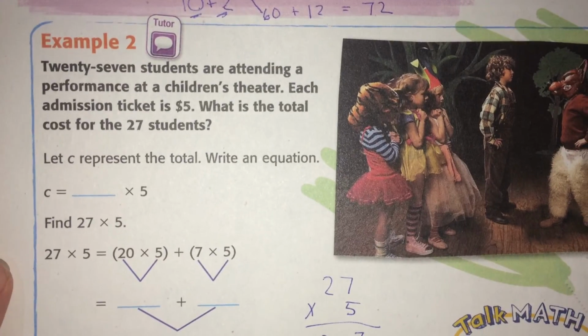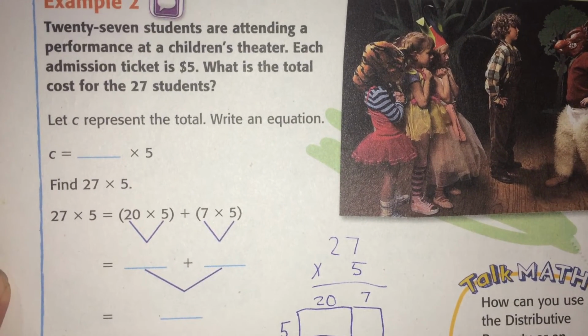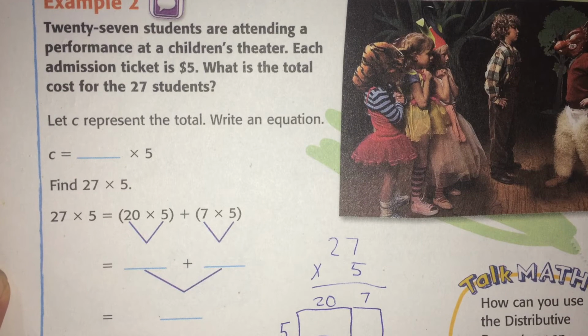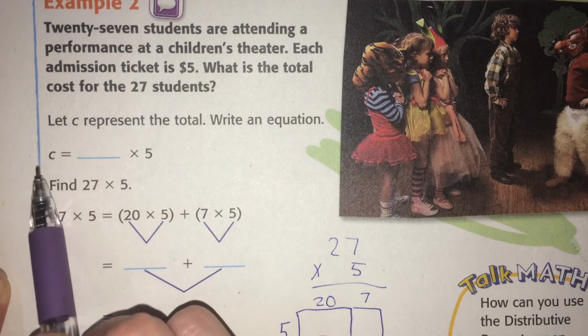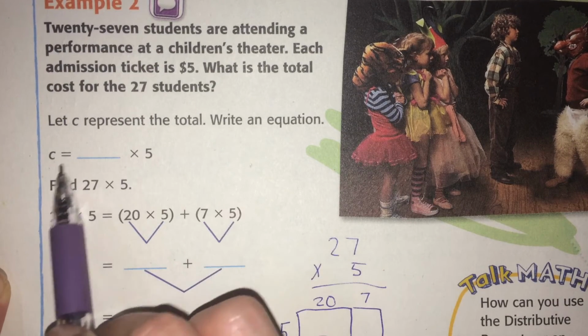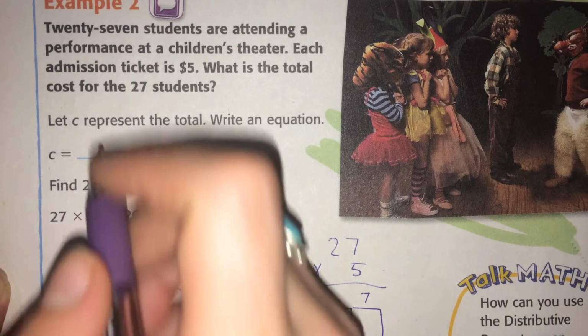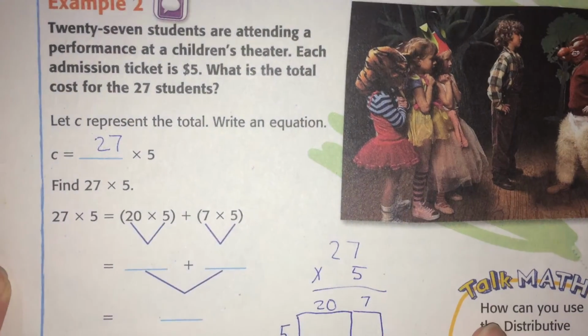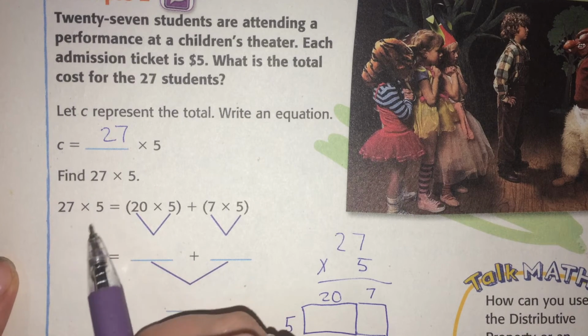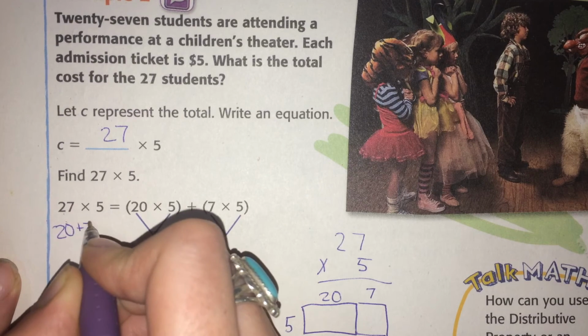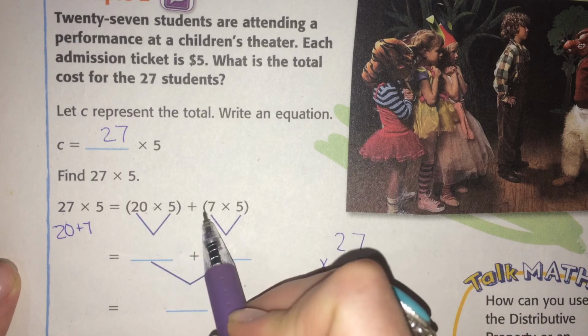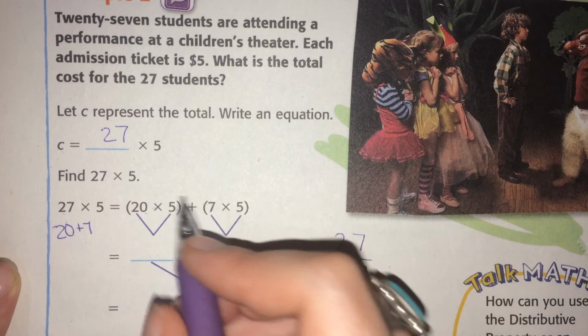Example 2. 27 students are attending a performance at a children's theater. Each admission ticket is $5. What is the total cost for the 27 students? We're writing an equation. Let C represent the total cost. The equation is C equals 27 times 5. Now you can find this using the distributive property. Break 27 down to expanded form, which is 20 plus 7. Now we have 20 here and 7 here, and they're both getting multiplied by 5.